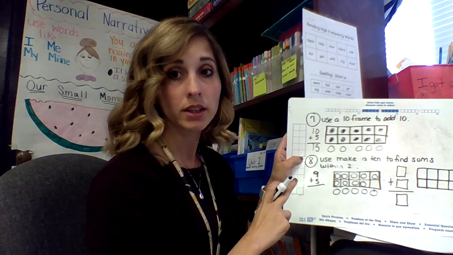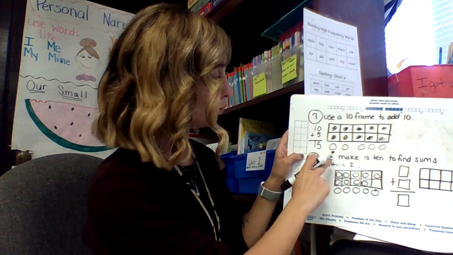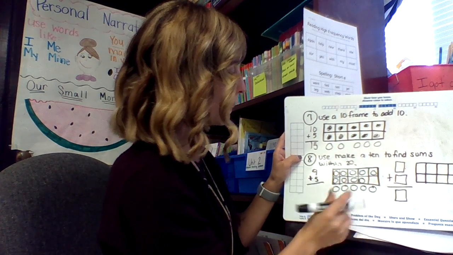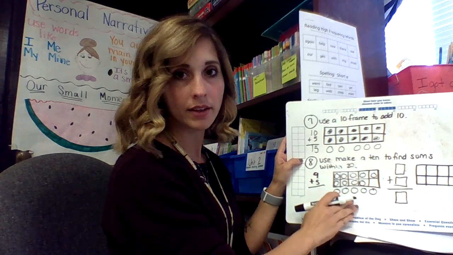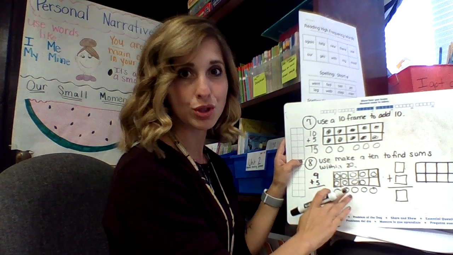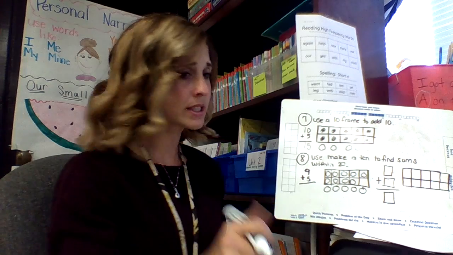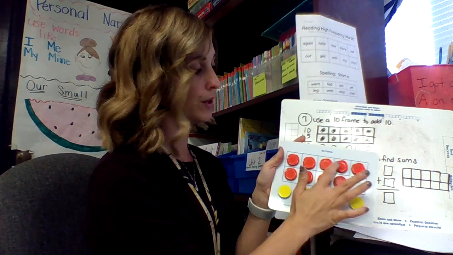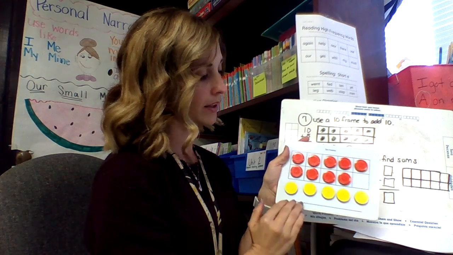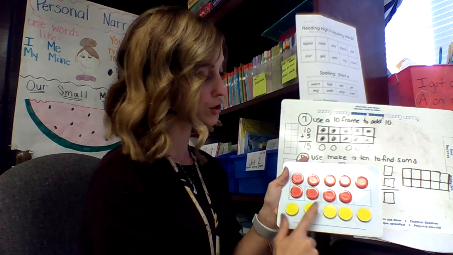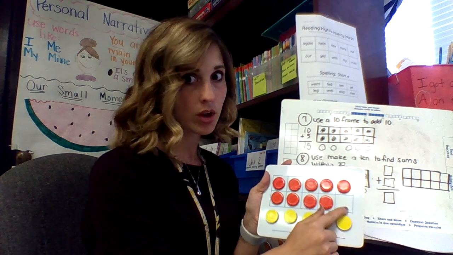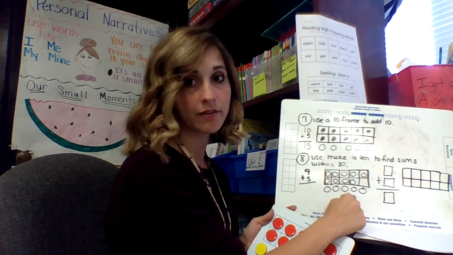Okay, on lesson 8, we're using the strategy make a 10 to find sums within 20. Sorry, my hand erased that a little. Okay, so I went ahead and kind of drew this one ahead of time. That way I wasn't spending time drawing a whole bunch of circles. But I'll use the 10 frame as well. So if I had the 10 frame, I would do 9 red, 1, 2, 3, 4, 5, 6, 7, 8, 9. And then down here, I would do the 5 yellow, 1, 2, 3, 4, 5. The goal of this is for the students to realize that the 10 frame is not full, and they need to make the 10 frame full. So what they could do is they could draw their 9 circles and then the 5 below.